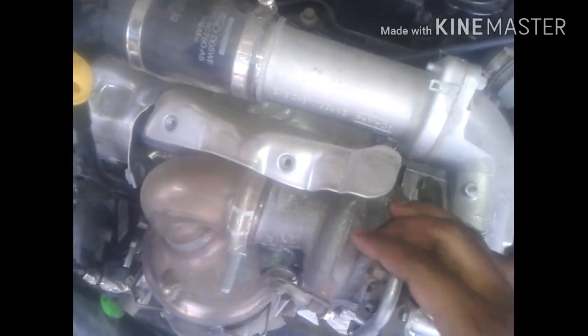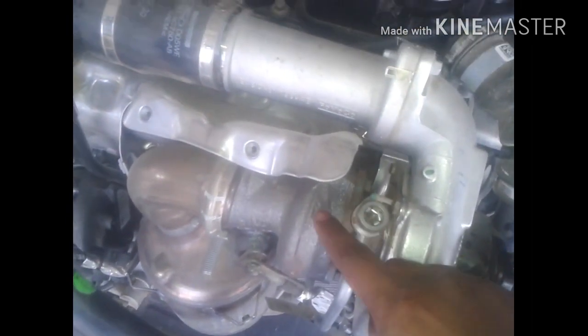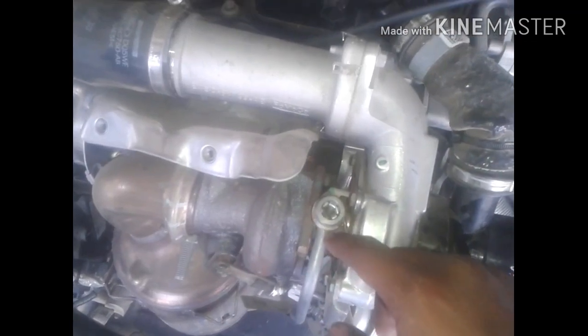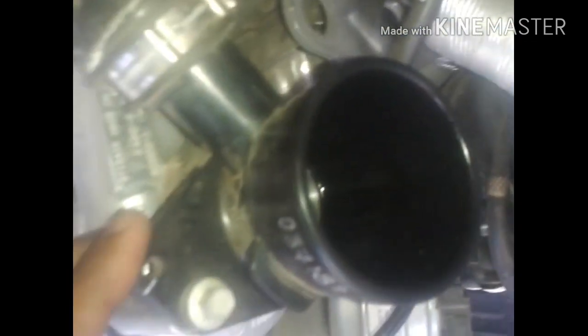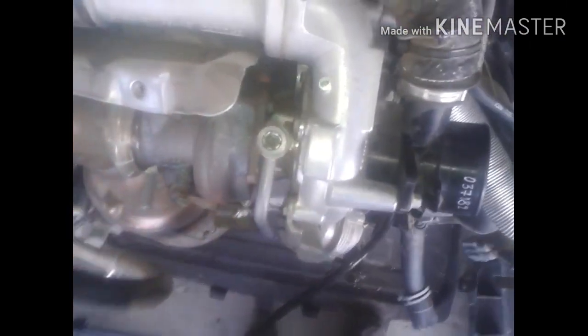Starting from the turbine, here is how it works. The turbine works with the exhaust gases coming straight from the exhaust manifold, which force it to rotate, and the turbine further moves the compressor, which is over here, as you can see inside. The compressor rotates as the turbine rotates.